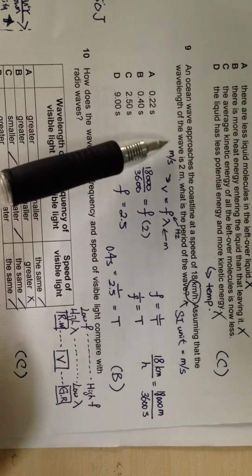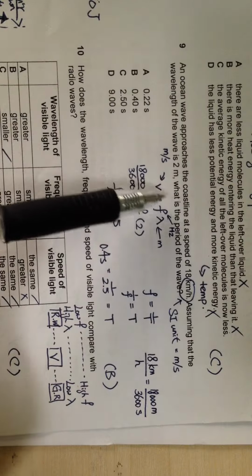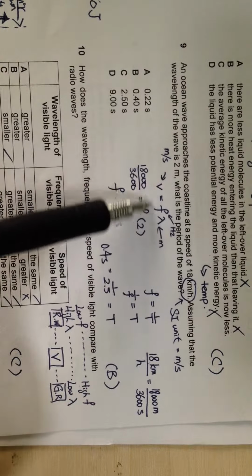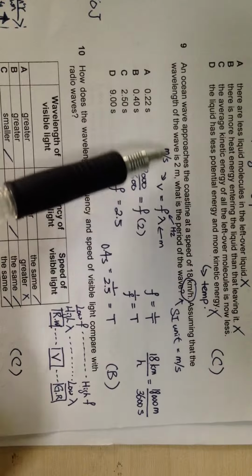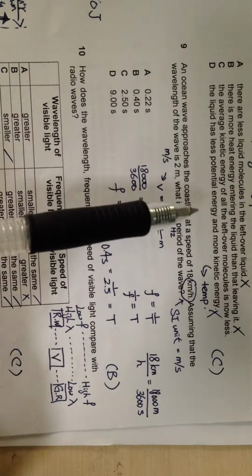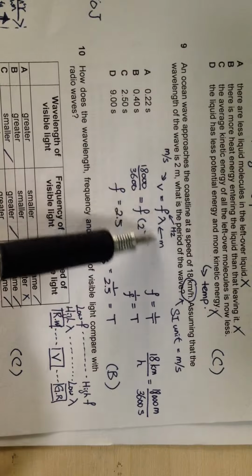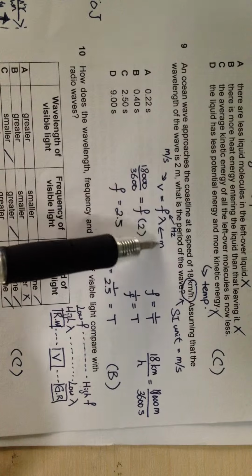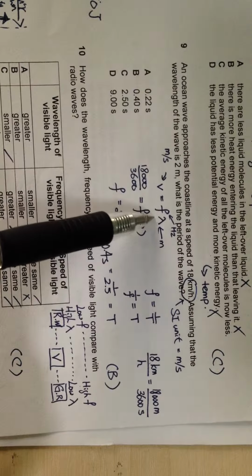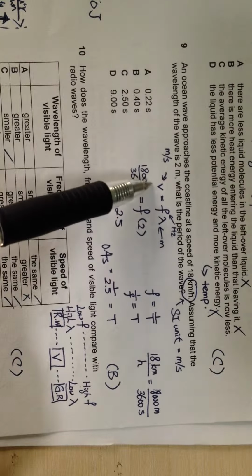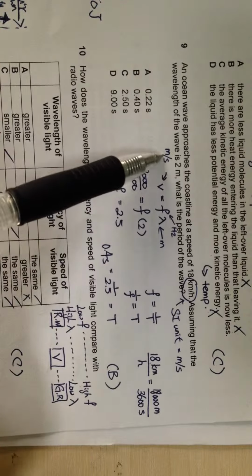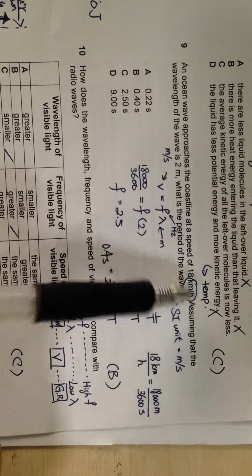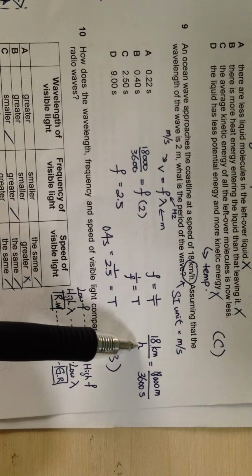Question 9, you need to be careful. The formula to be used is v = fλ because we are talking about waves, and that's why they give you the wavelength and ask you for the period. Remember that whenever you use a formula, you must change everything to SI units. The SI unit here is meters per second, but in the question they gave kilometers per hour. So please do the conversion here.